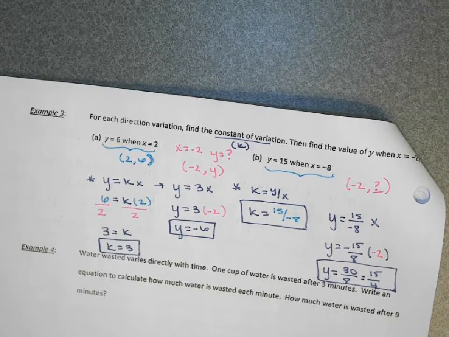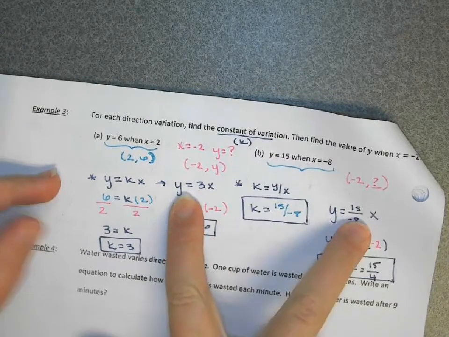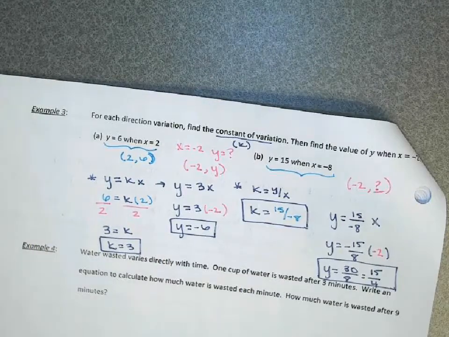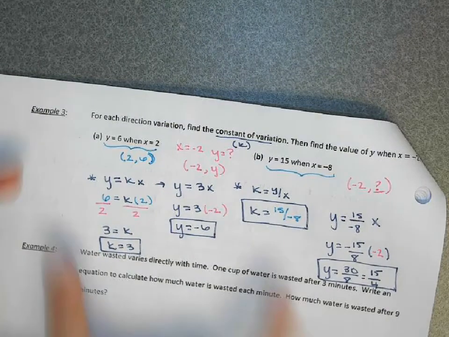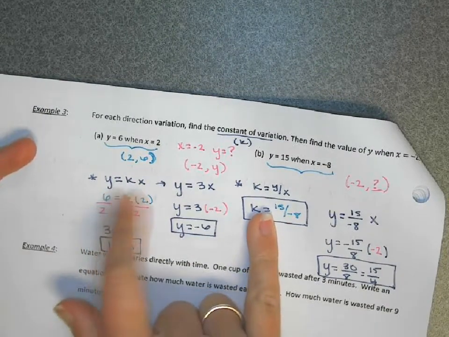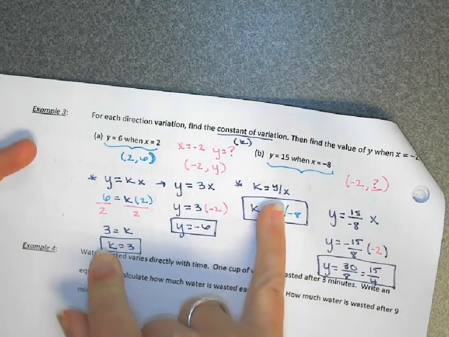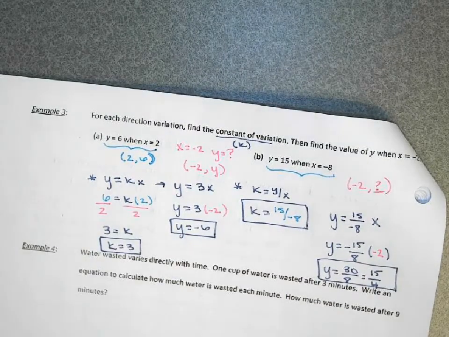Are we okay so far? So that we did the exact same way as we did the second one. We had our equation. We plugged in the x that we knew to find our y value. So the second part we did the exact same way. The only part different was you could either plug it into your original equation and solve for k, or if you know k is y/x, you can do it that route too. And you get to choose.